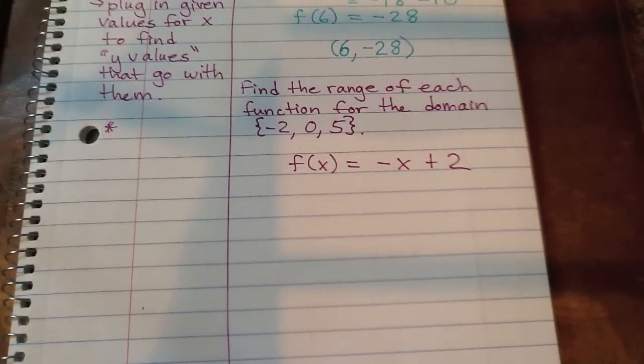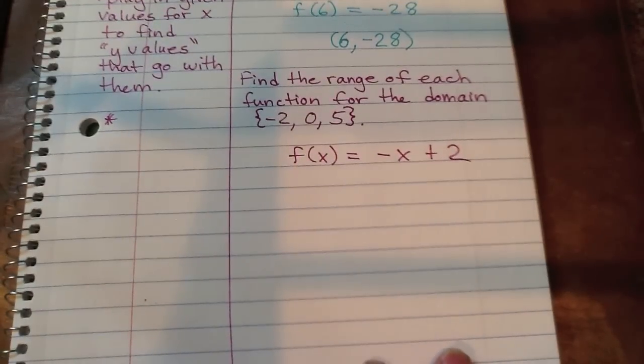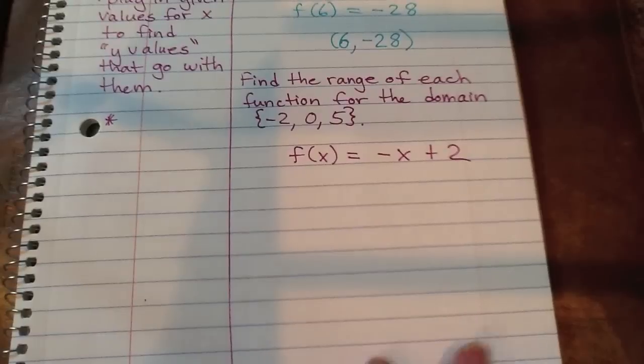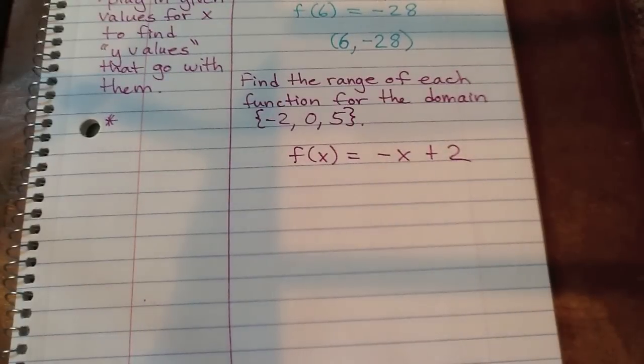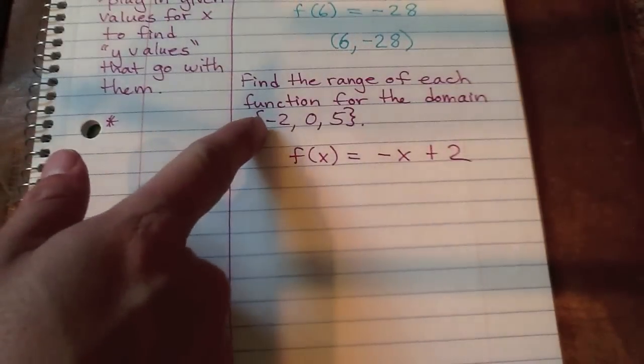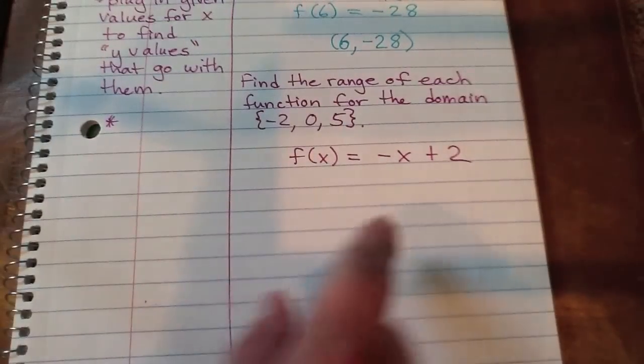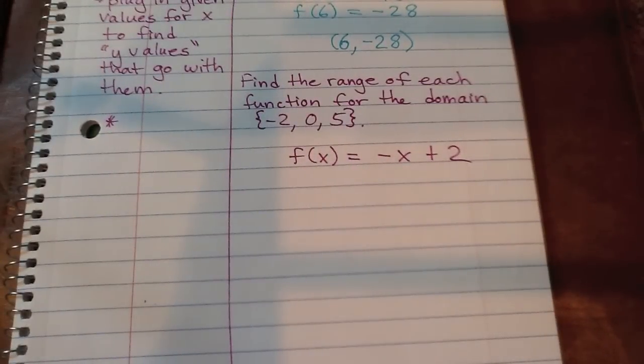Go ahead and write this down, and then we're going to talk about it. This is the other way that they can ask you to do the exact same thing you just did. They're asking you to find the range when they give you a domain. And if you remember that based on yesterday, talking about domain and range, your domain is always your x values, so there's your x values. Your range is your y values. Exact same question, just written a different way.